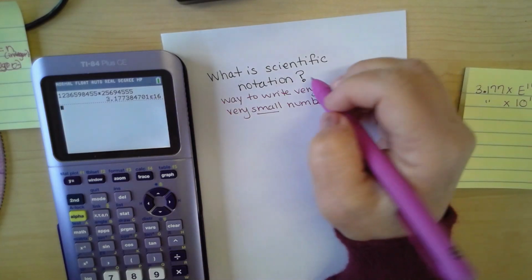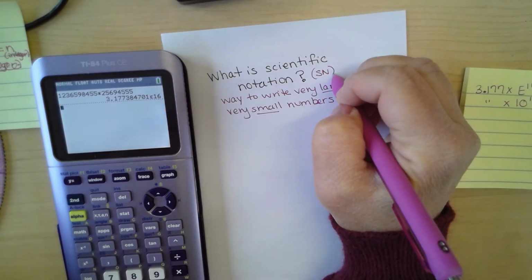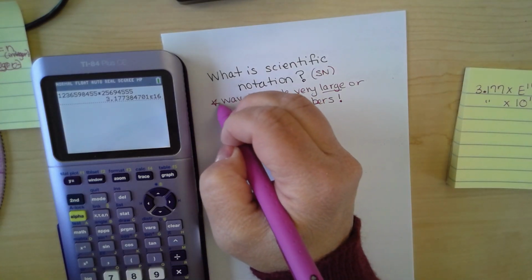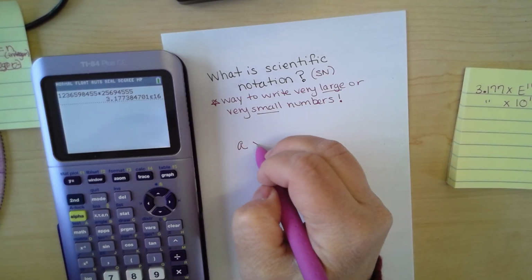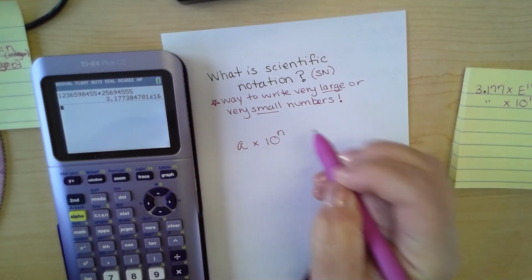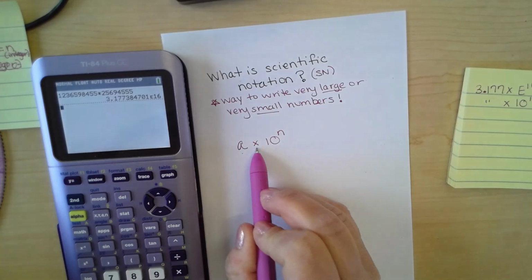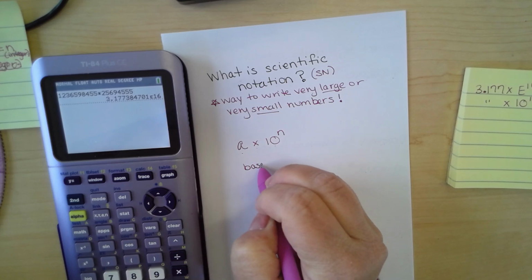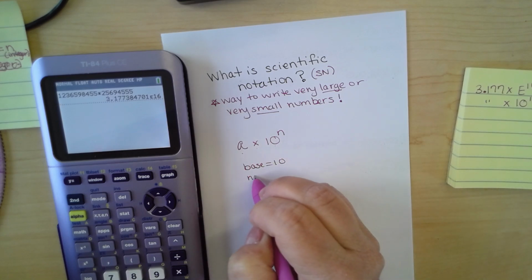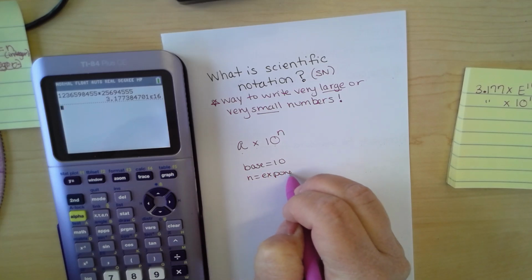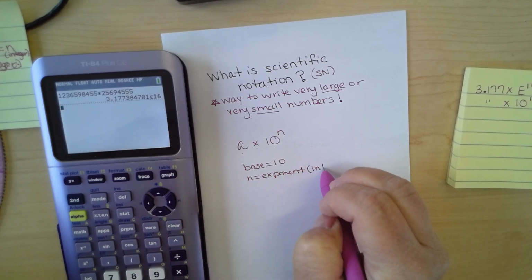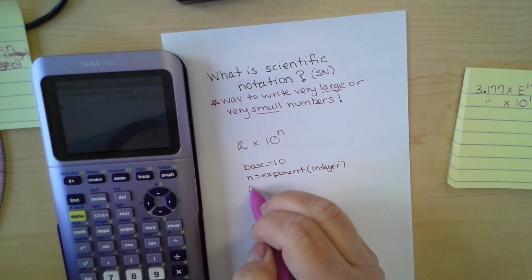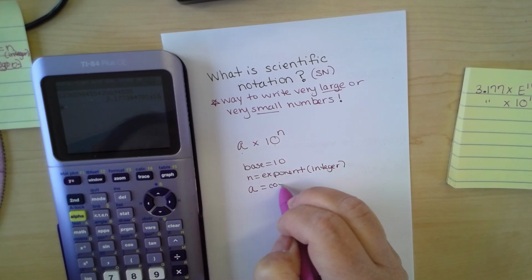Scientific notation, I usually use SN for short. So if you see SN anywhere, that's what it means. And it looks like this: a coefficient times 10 to some power. Your base is always 10. N is your exponent, and it has to be an integer, which means, yes, it can be negative. And A is called our coefficient.